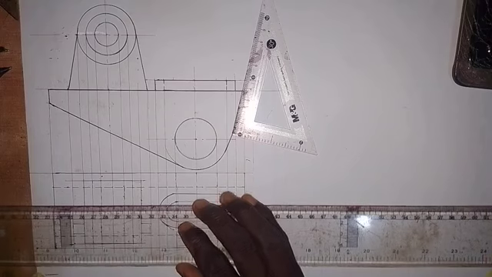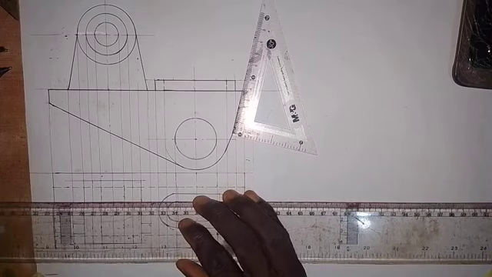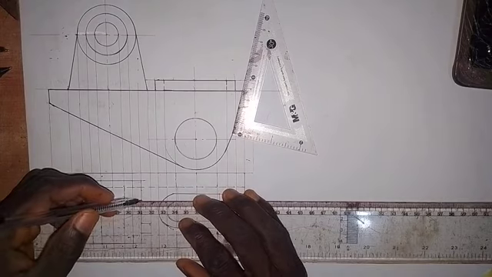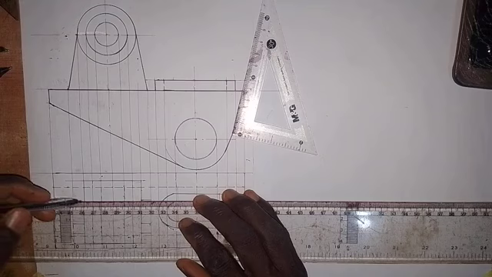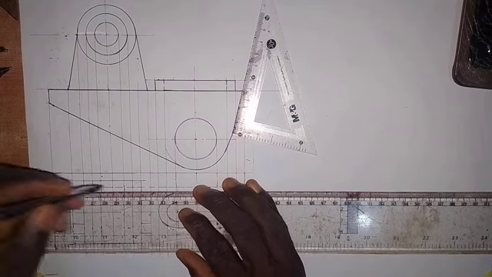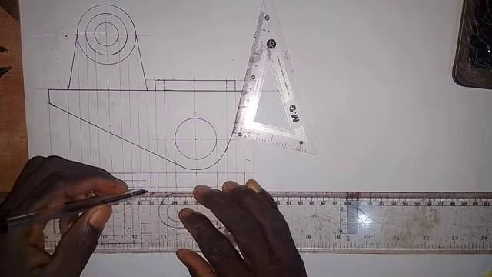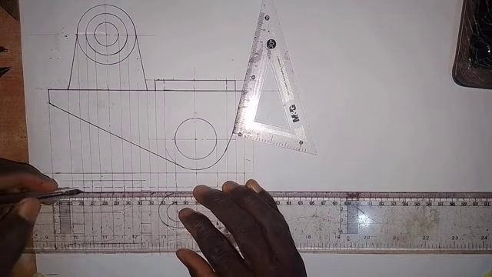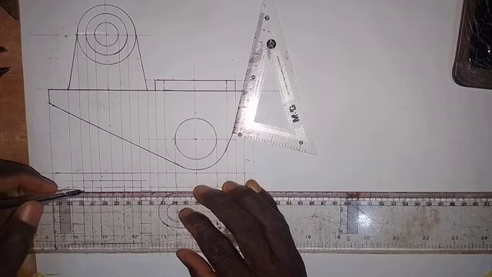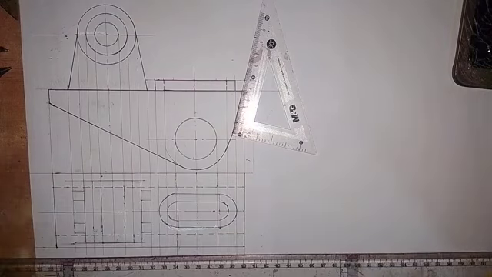I will also come to this side and do the same thing. Draw the line here like this, and draw it here also. Then I will come here, draw the line like this, and here also I will draw the line. All right, so this is how we are going to have it.